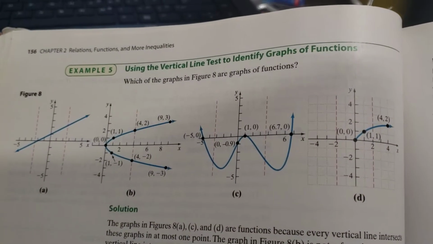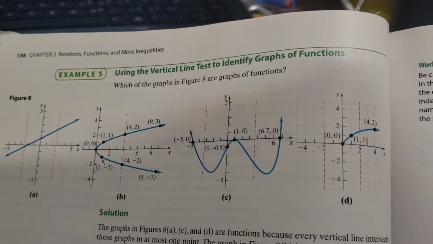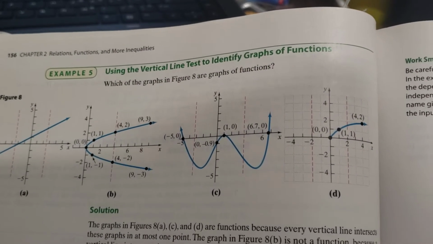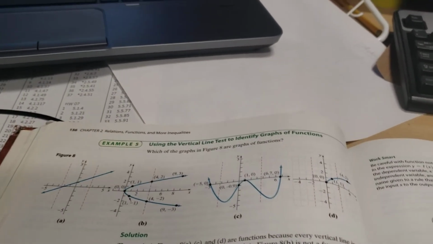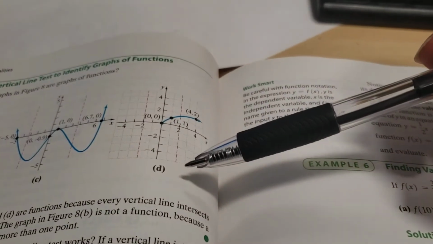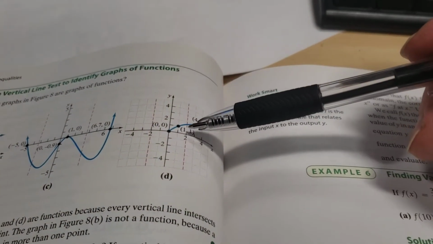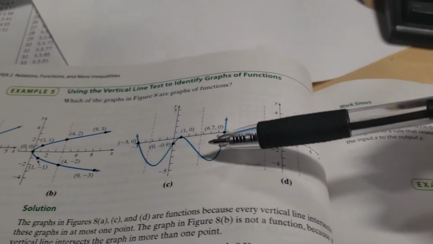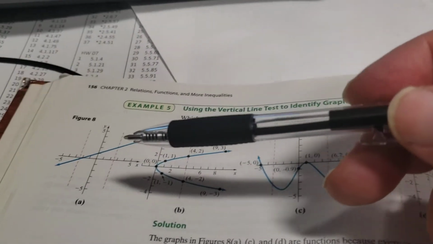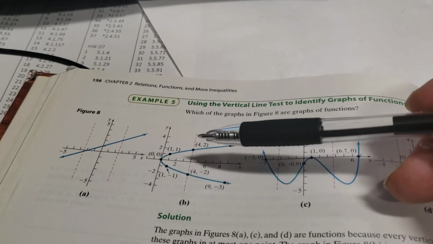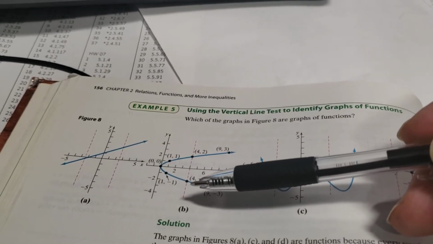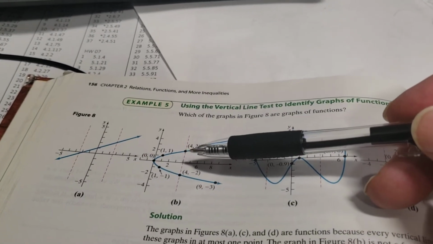Example 5. Use the vertical line test to identify the graphs of the functions. So the way this works is, if it's a function, it's going to pass this thing called the vertical line test. A vertical line will intersect it at most 1 time. So all of these are functions, except for this one. This one doesn't pass the vertical line test because this vertical line hits the function twice.